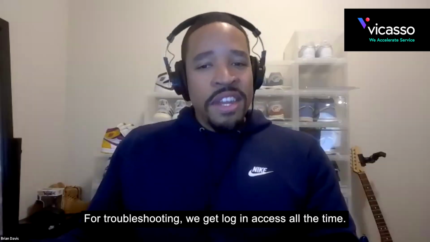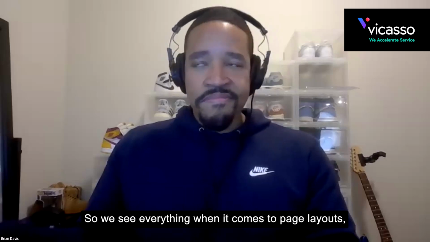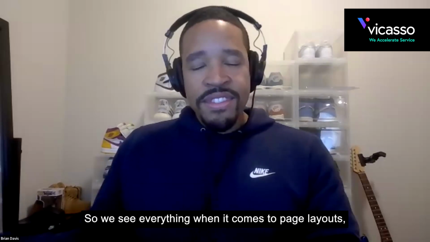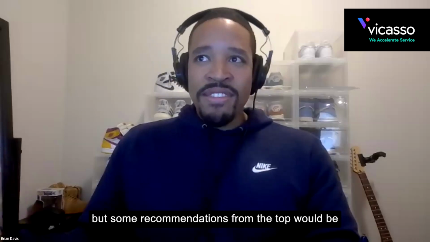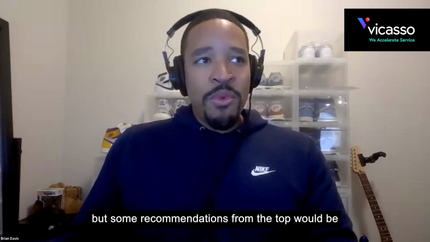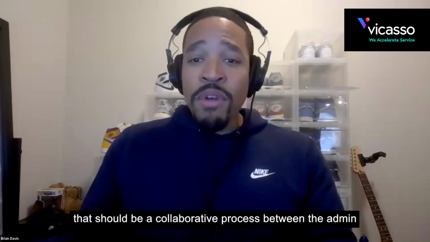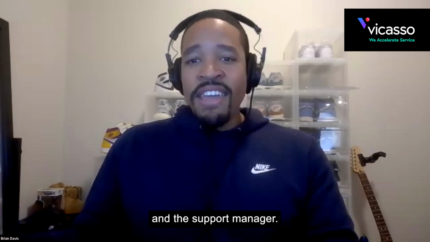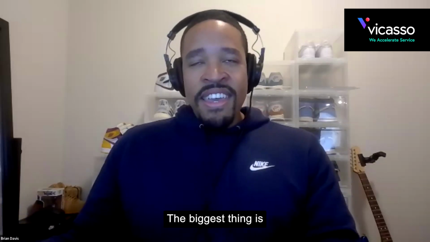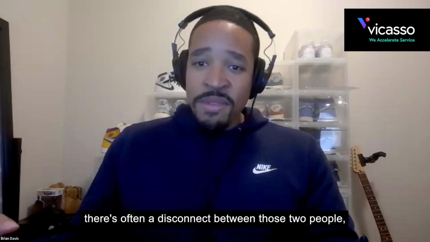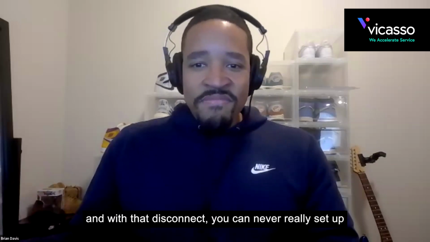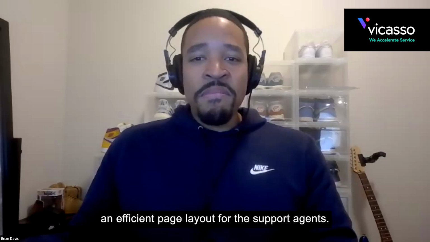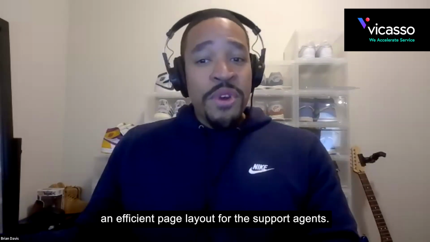For troubleshooting, we get login access all the time. So we see everything when it comes to page layouts, good and bad, mostly on the bad side. But some recommendations from the top would be that it should be a collaborative process between the admin and the support manager. The biggest thing is there's often a disconnect between those two people. And with that disconnect, you can never really set up an efficient page layout for the support agents.